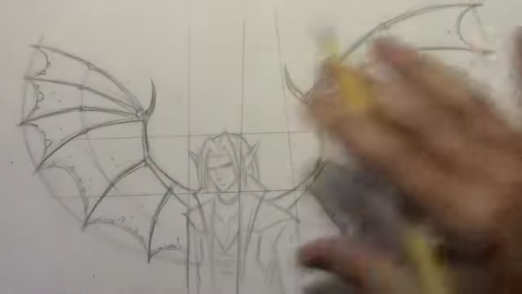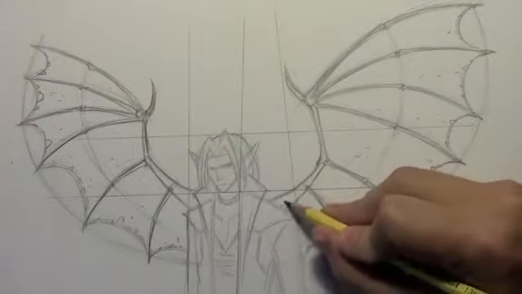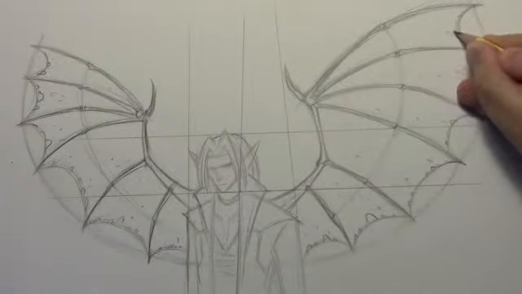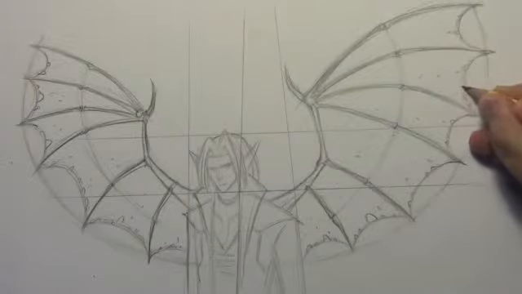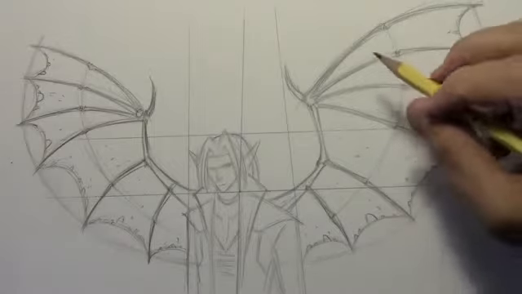All right, well, I've pulled back and you've got all of the basic guidelines in place. I think that really is the toughest part, figuring out where all this stuff goes, where the lines fall as you try to construct a pair of wings for your characters. I'm going to go ahead and move on into time-lapse to do some of the final line work.